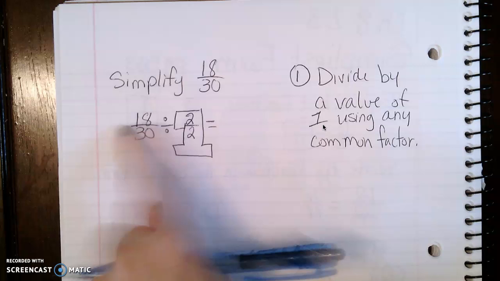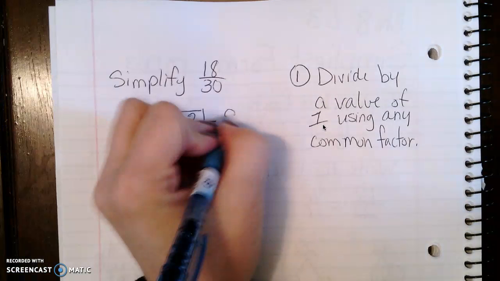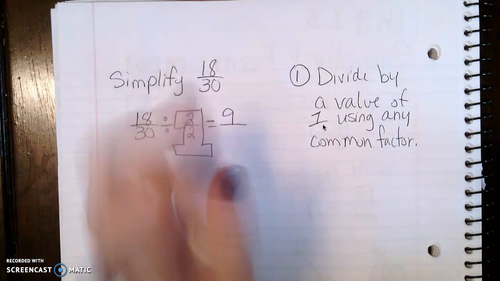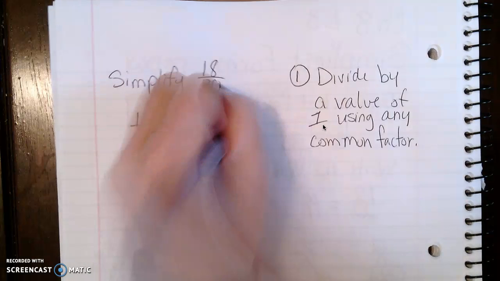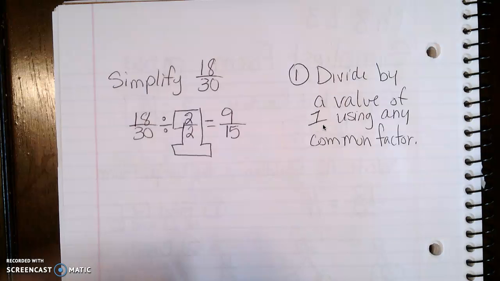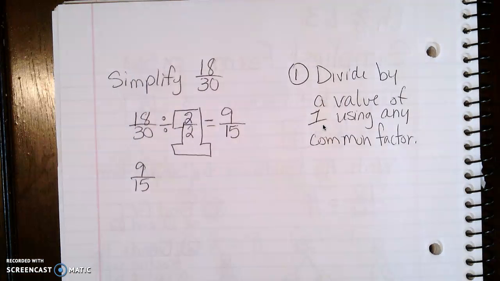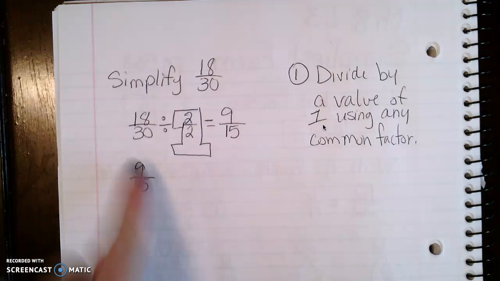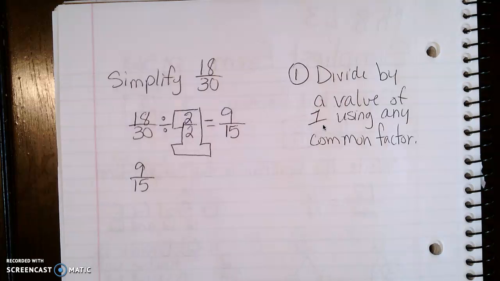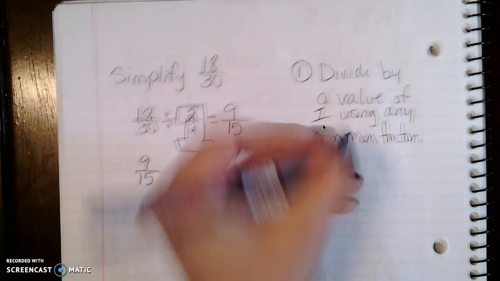And 18 divided by 2 is 9, and 30 divided by 2 is 15. So now I have 9/15. But the problem with this version is I have to know my multiplication so well, because I have to recognize right away that 9 and 15 have another common factor.